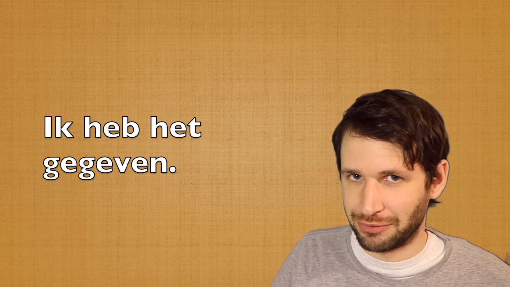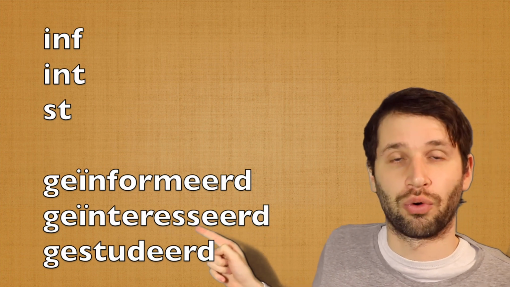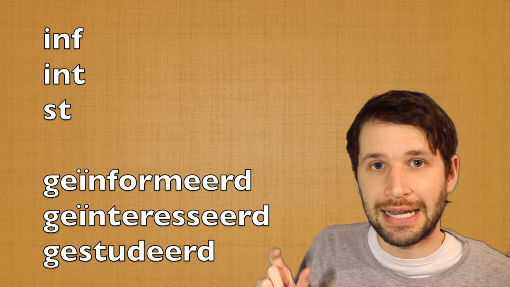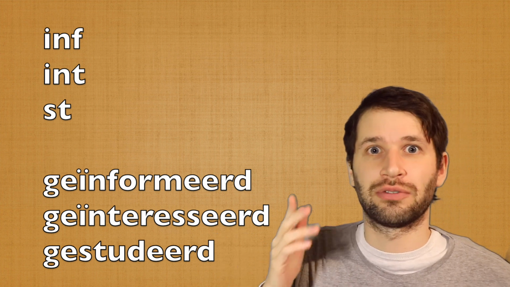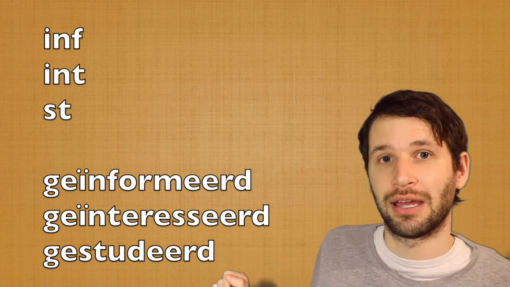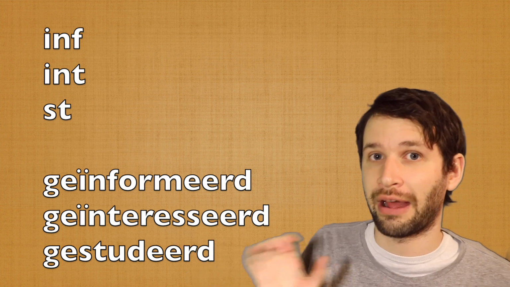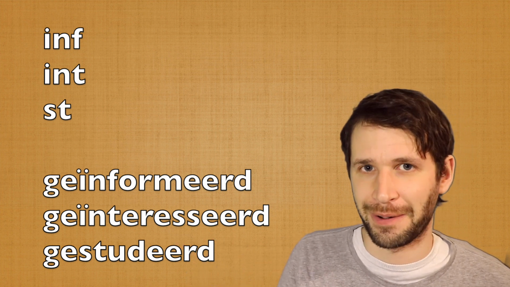If you know a little bit of German, there are similar things like that in German. But in German, it's even a little bit more. For example, when a verb in German starts with inf or int or st, then there will not be a ge. So if you know any German, pay attention to this. Ik heb geïnformeerd. Ik ben geïnteresseerd. Ik heb gestudeerd. So you have to put the ge there. But that's if you know German.